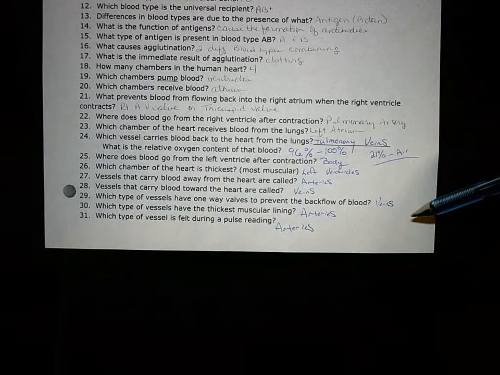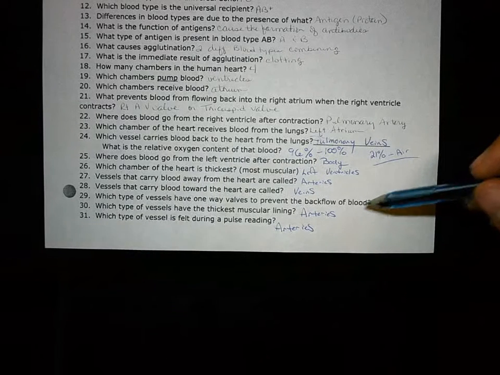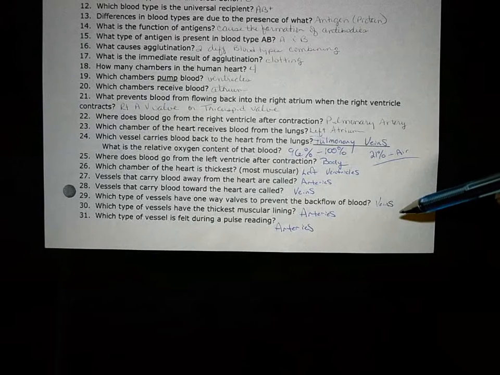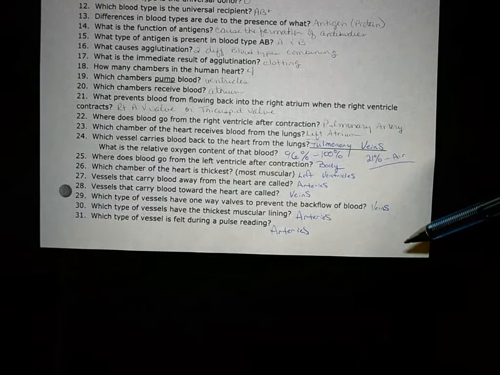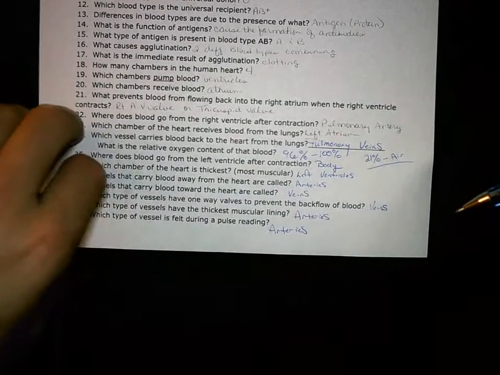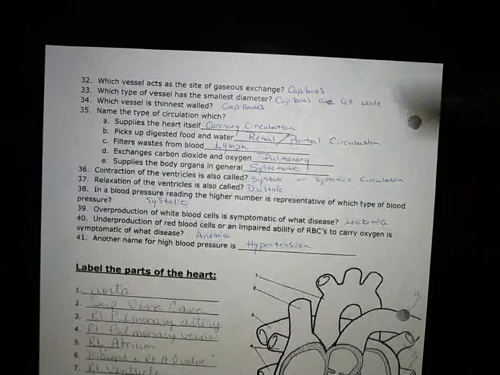Vessels that carry blood away from the heart are called arteries, and vessels that carry blood towards the heart are called veins. What type of vessel has one-way valves to prevent backflow? That's veins. Which type of vessels have the thickest muscular lining? That's arteries. Which type of vessel is felt during a pulse reading? That's going to be arteries as well. Which vessel acts as the site of gas exchange? That's going to be your capillaries.